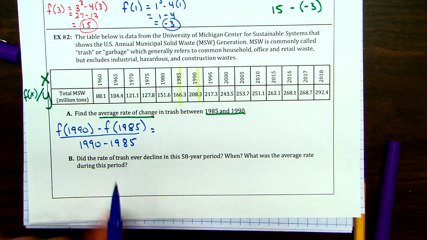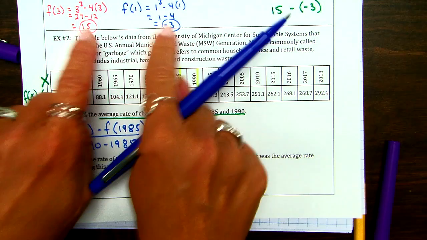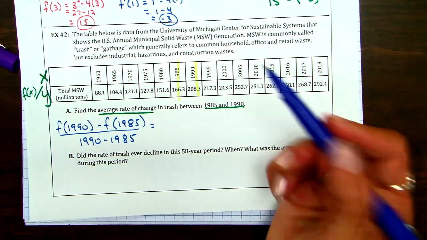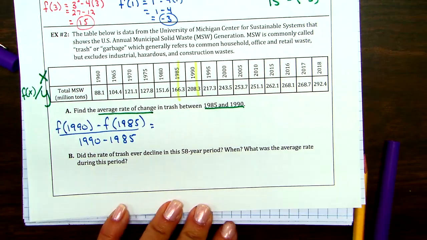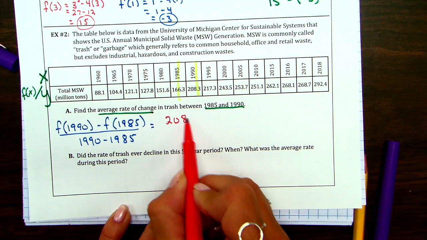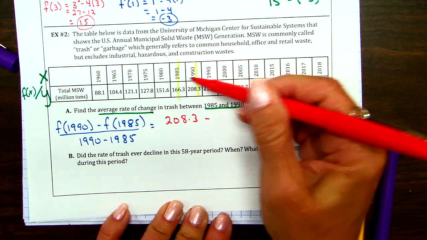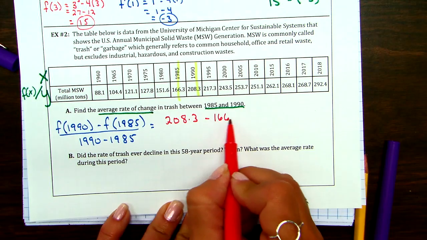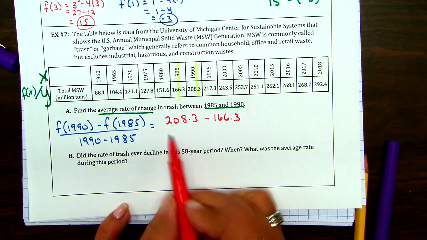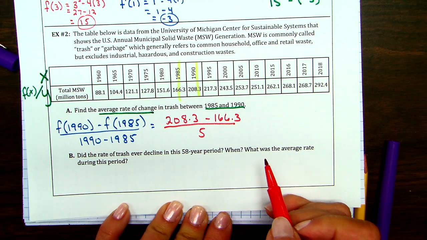So it really doesn't matter what order you put them in. Okay? So in the last problem, we had to plug this X value into an equation and simplify, right? The F of 3 and the F of 1. But here we can look at the chart. In 1990, the amount of garbage was 208.3 million tons. And in 1985, it was 166.3 million tons. If I subtract those two, I get 5.